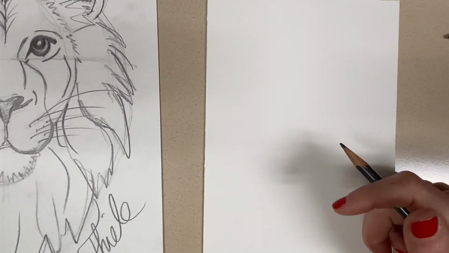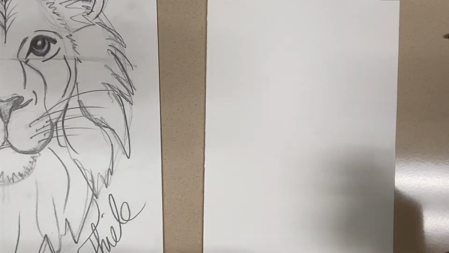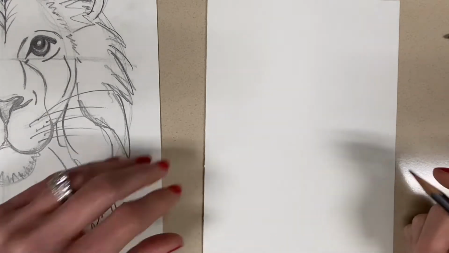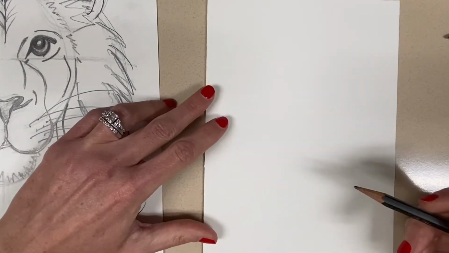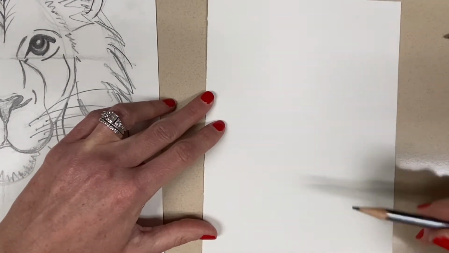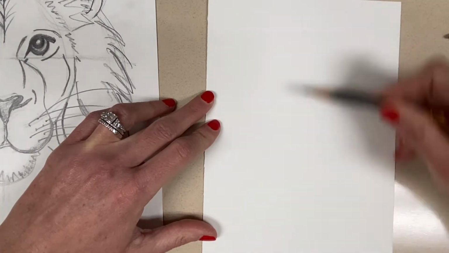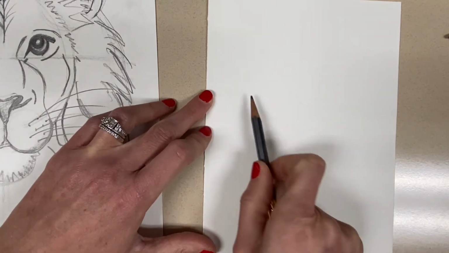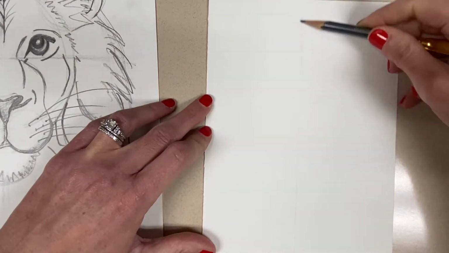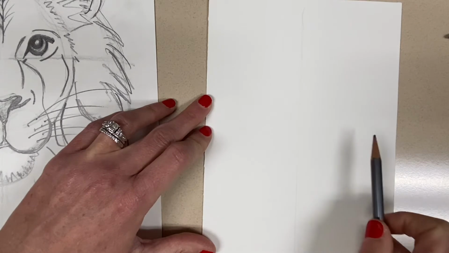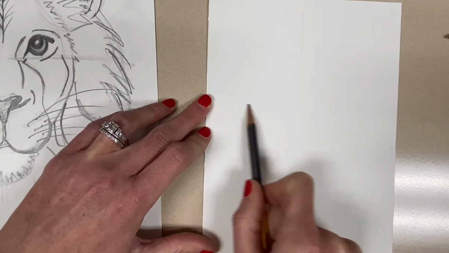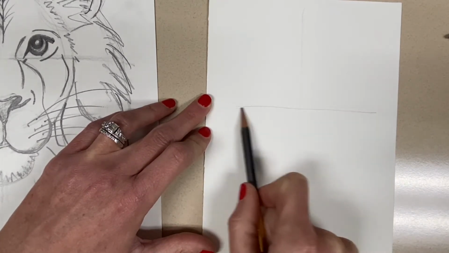Hey guys, in this video I'm going to do a quick real-time drawing for you of a lion and show you step by step what you can do to create this drawing yourself at home. So first I'm going to start by drawing the crosshairs, which will give me some guidance on symmetry. So I draw a line straight down vertically through my paper, and then I'm going to draw a line horizontal as well. So this will look like a cross.